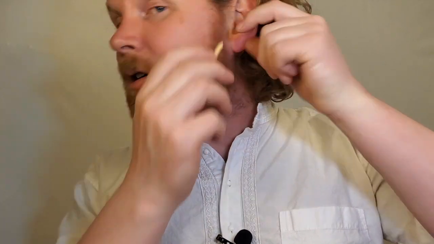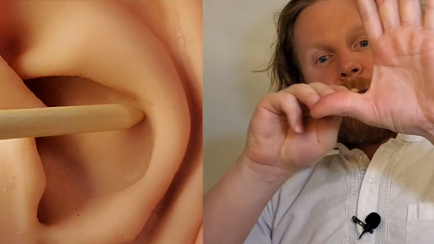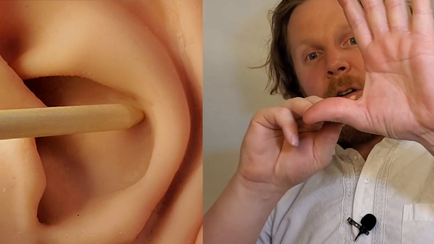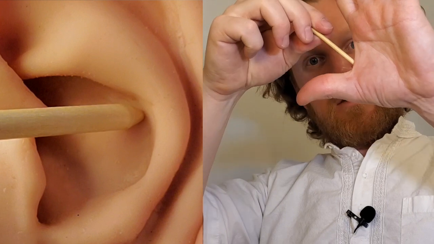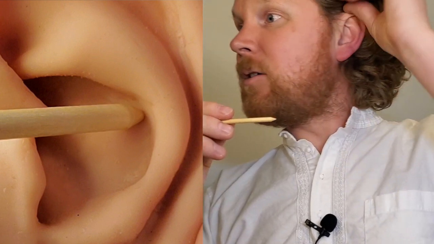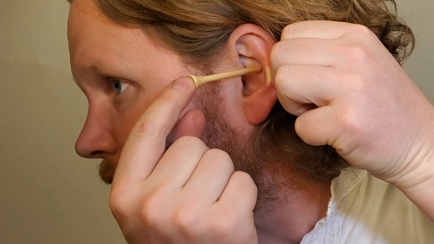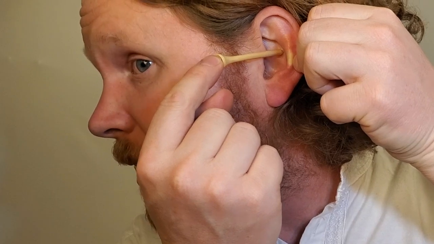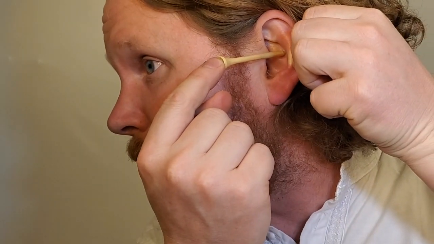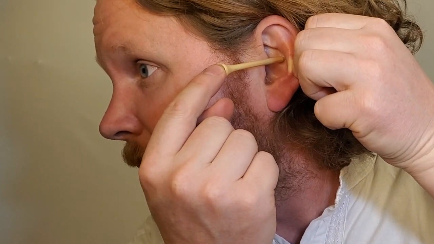And then I'm going to go again where the floor of the deepest part of the ear meets the wall, like this, and right here, okay? That's the angle, okay? So right about there. Okay, and that's also very tender. So I'm glad that I also did the left because it really needed to be treated as well.